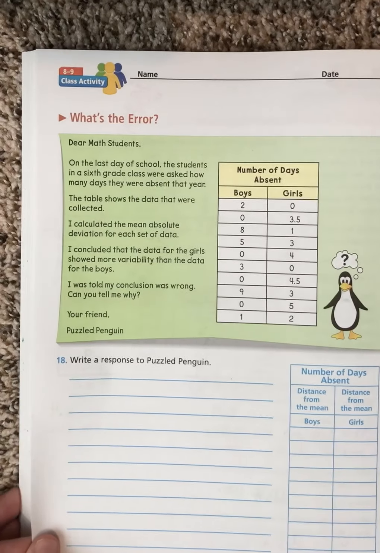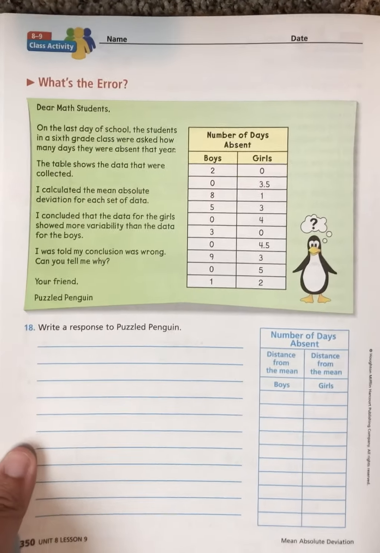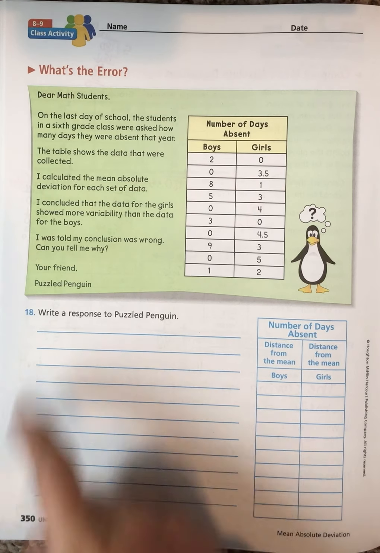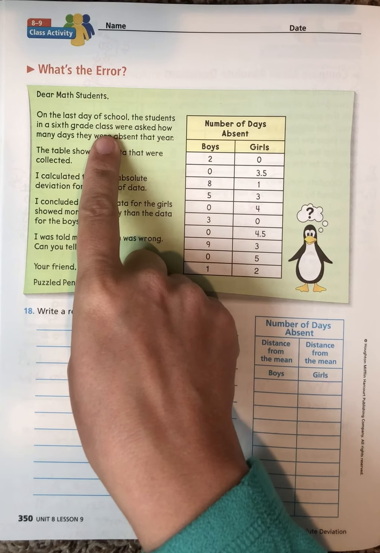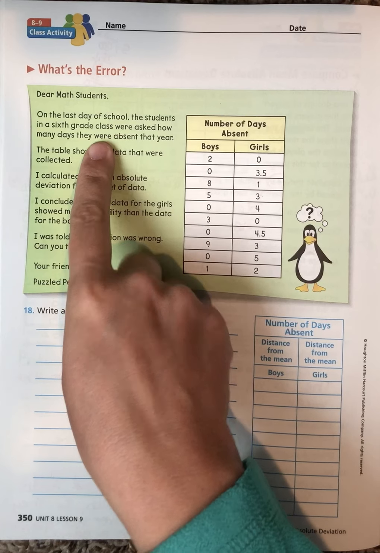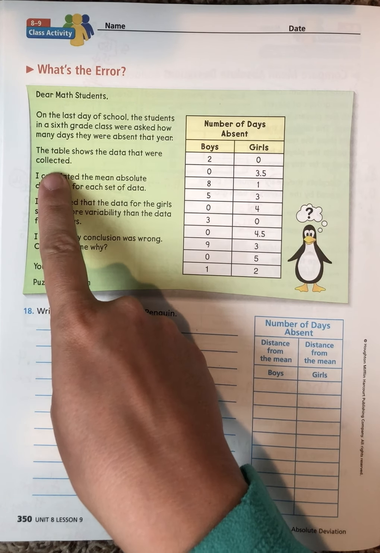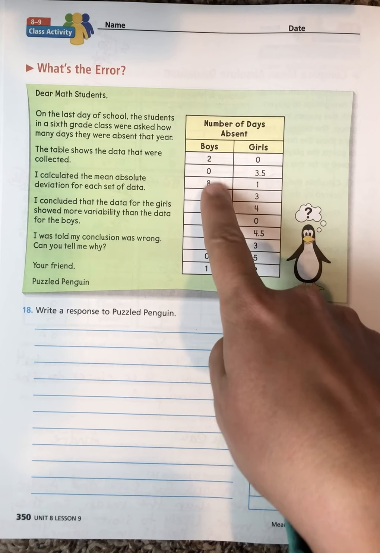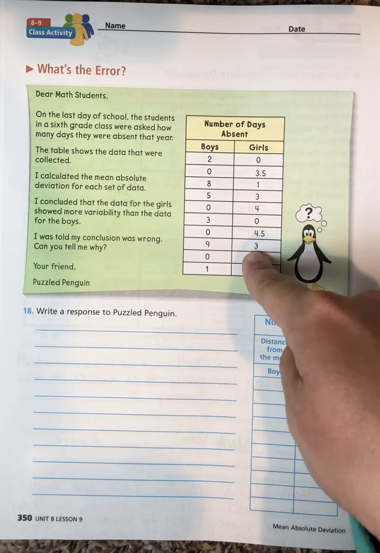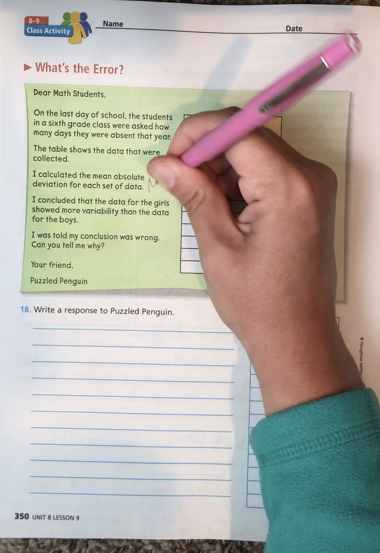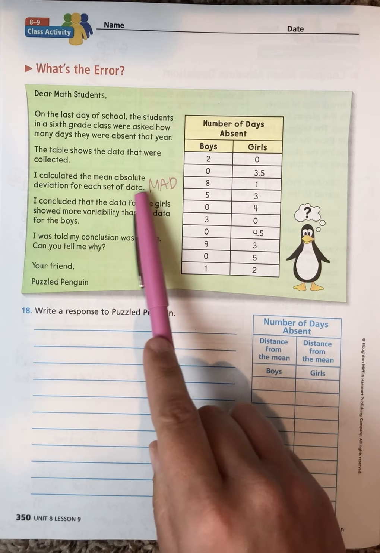Okay, so we have one more page to finish up this activity today. And what we get to do here is a Puzzle Penguin problem. It says, "Dear math students, on the last day of school, the students in a 6th grade class were asked how many days they were absent that year. The table shows the data that were collected," right? So we have the boys, this is how many days they were absent, and the girls, this is how many days they were absent. I calculated the mean absolute deviation, so he calculated the MAD, for each set of data.